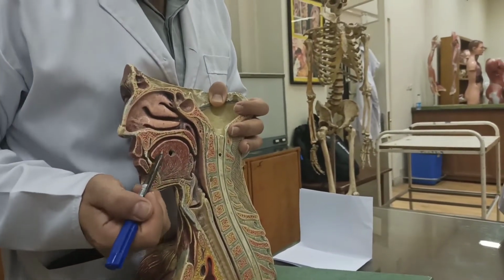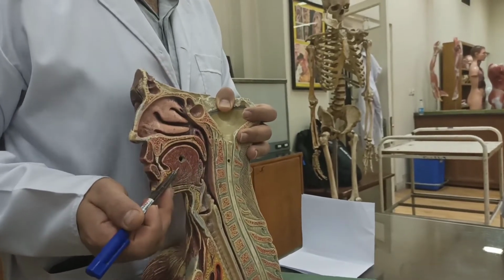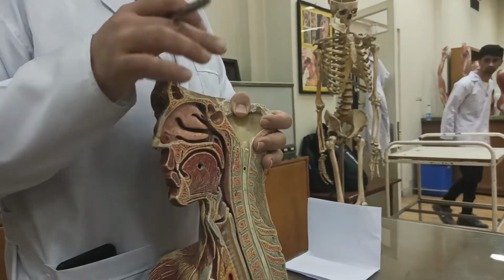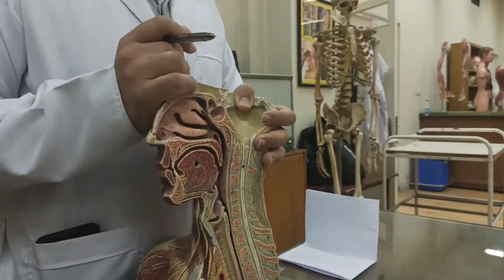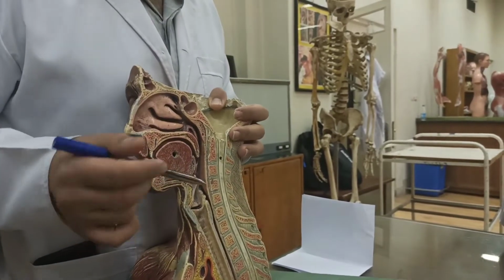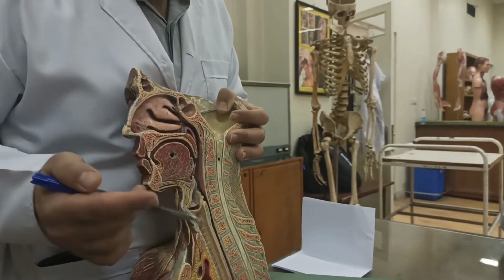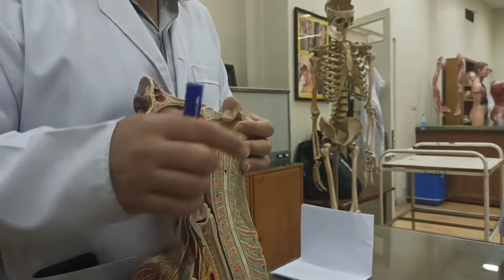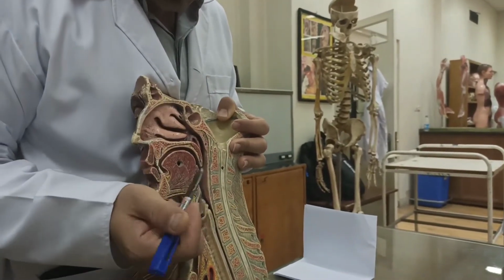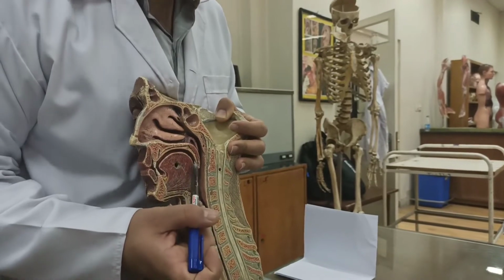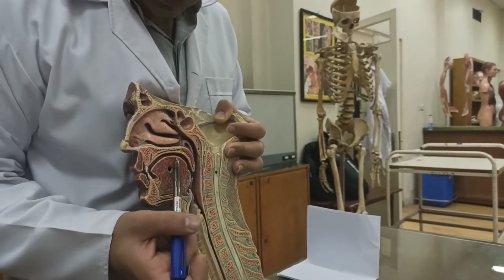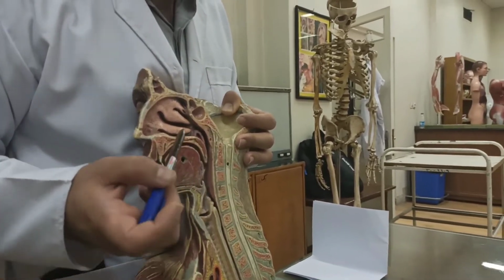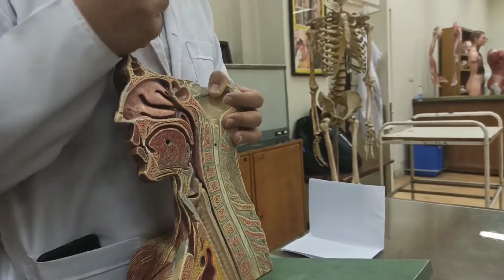In the oral cavity proper, you can see this structure, the lingua or tongue or glossus. In this model, you can see some intrinsic and extrinsic muscles of the tongue. For example, at the most superior part of the tongue, you can see some longitudinal fibers. These are fibers of the superior longitudinal muscle of the tongue, one of the intrinsic muscles of the tongue.